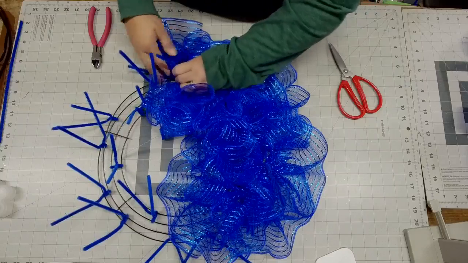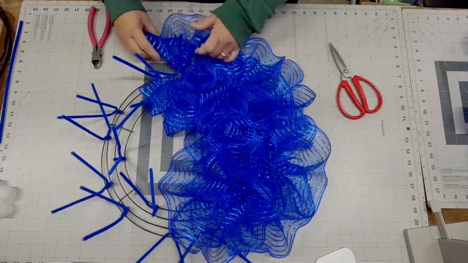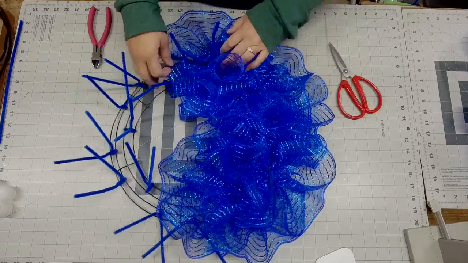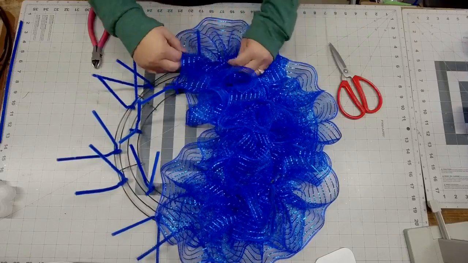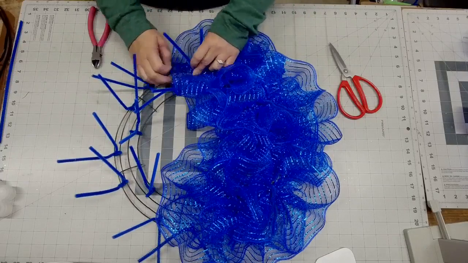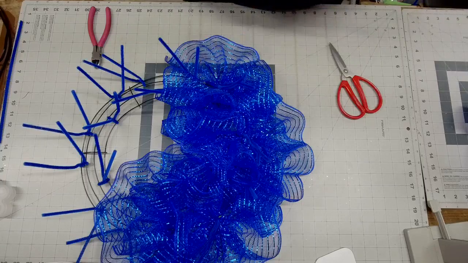Joanne says, I love this mesh. This is one of my favorites. I love the royal blue matte. This was new, I want to say, as of last year. This color combination became available. So you don't have the shiny sparkly. It's more of a matte finish.